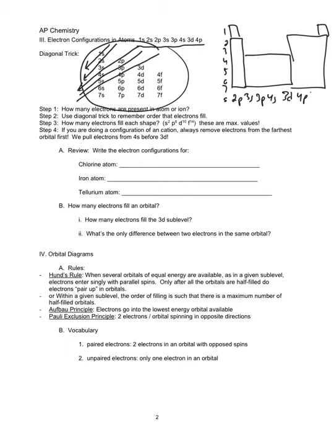Then 3d, 4p, 5s. Then 4d, 5p, 6s. And we could just keep going all the way to fill the atomic orbitals.